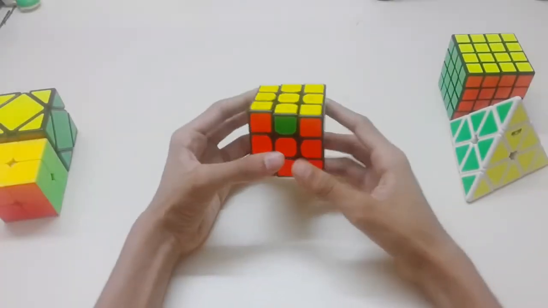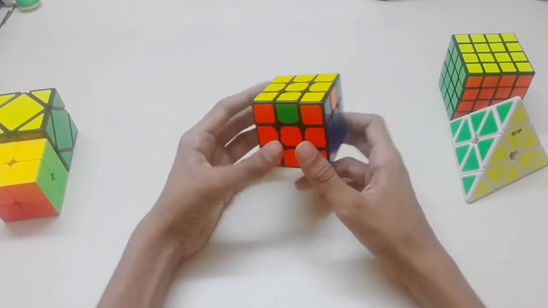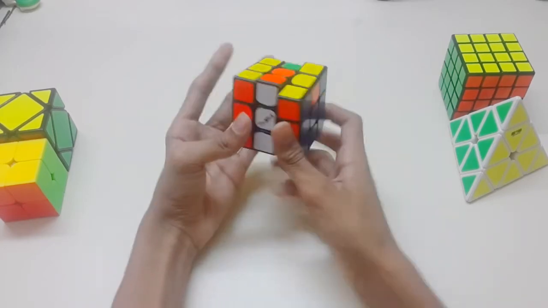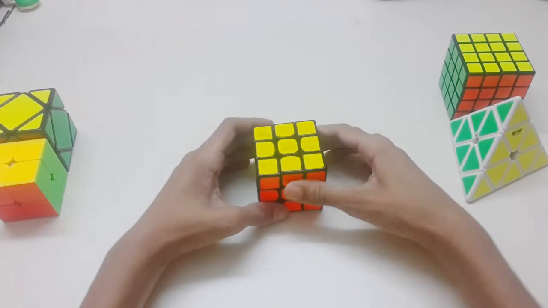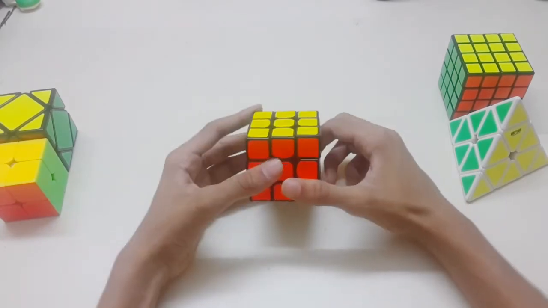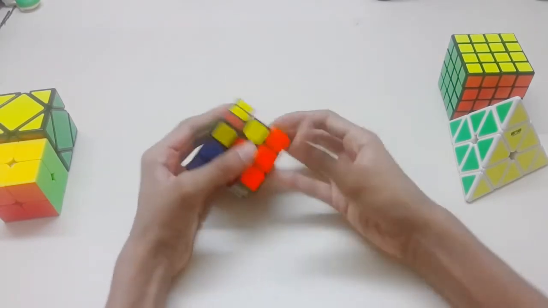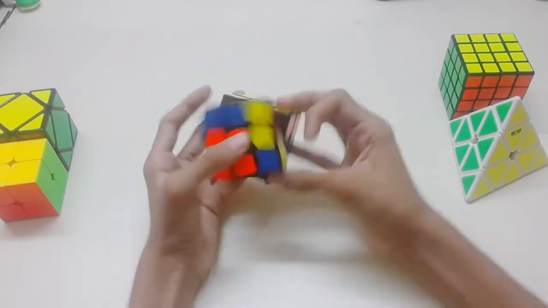Next part is the PLL. PLL stands for permutating the last layer. And for this condition I have to do like this. That is, you must be able to solve the PLL within 1 second or 1.5 seconds. You should not go beyond that.